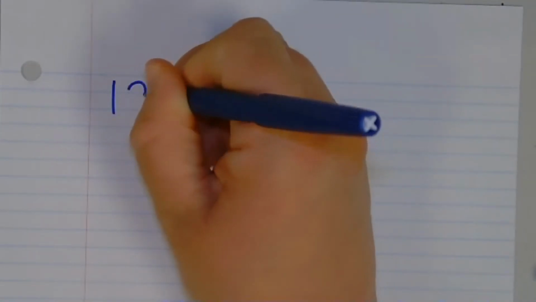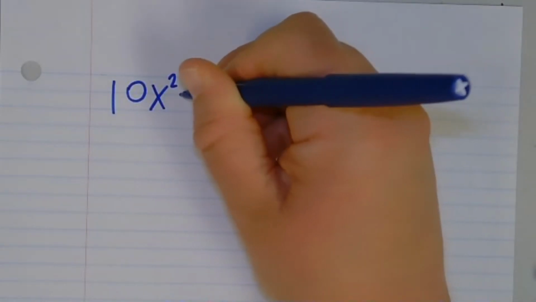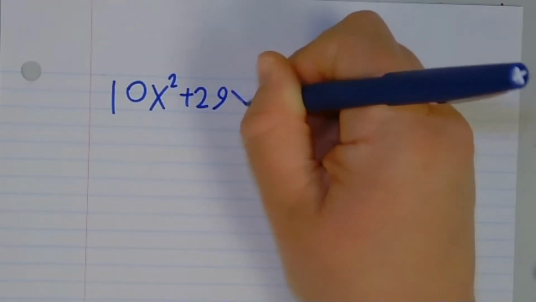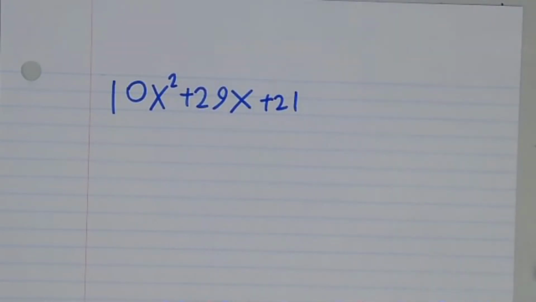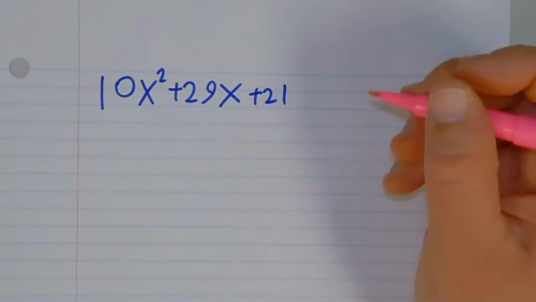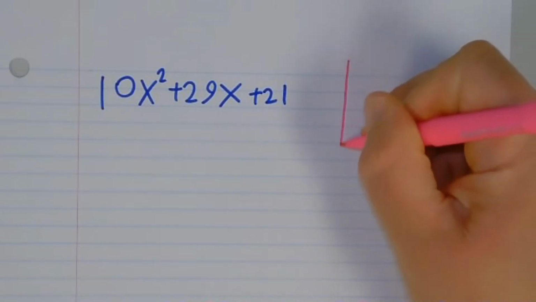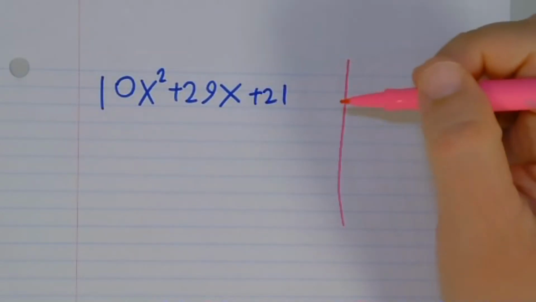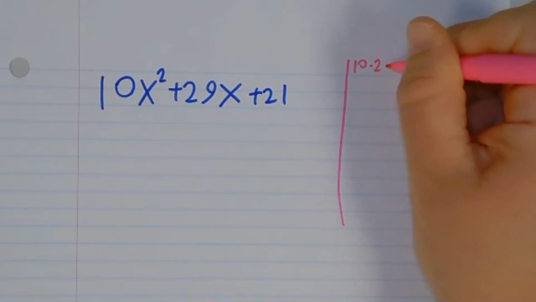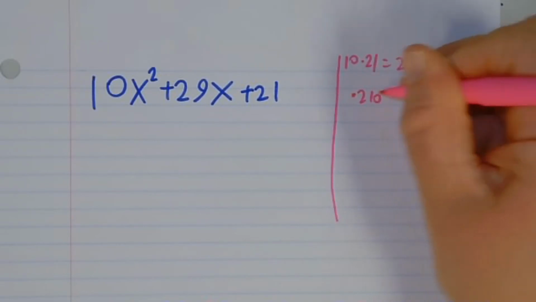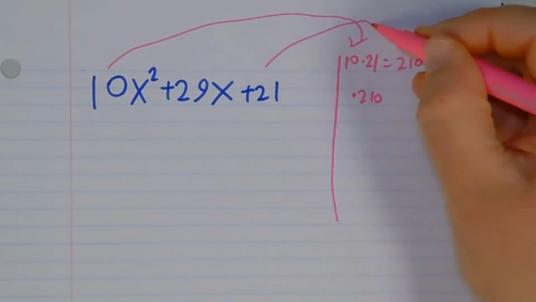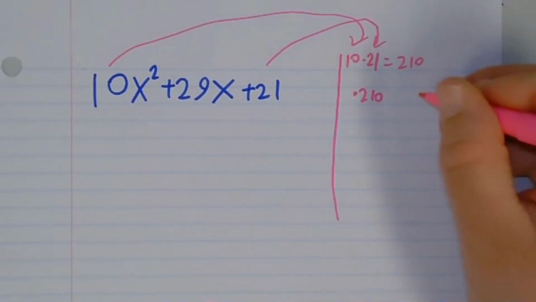So, what if I had 10x squared plus 29x plus 21. So the same strategy applies, it just, there's more possibilities here. 10 times 21 is 210. So I want numbers that multiply to 210. And I need numbers that add to 29.